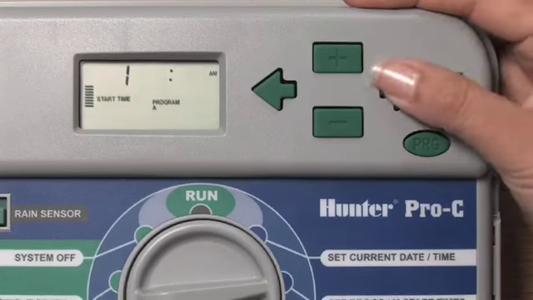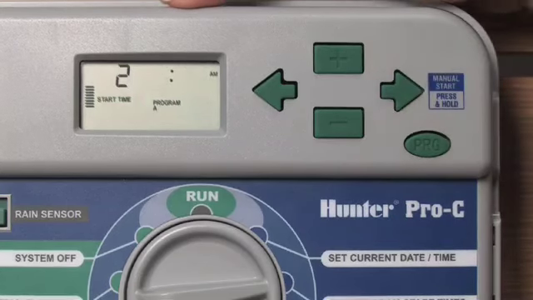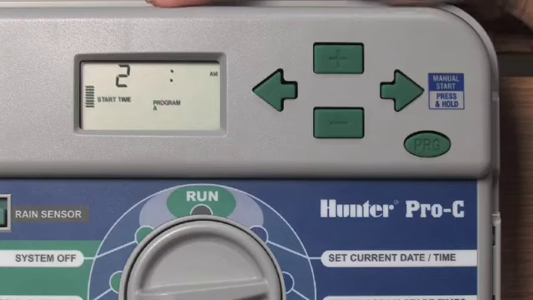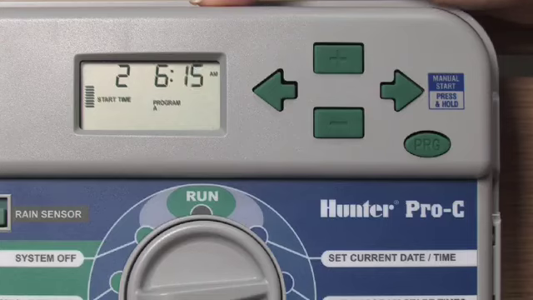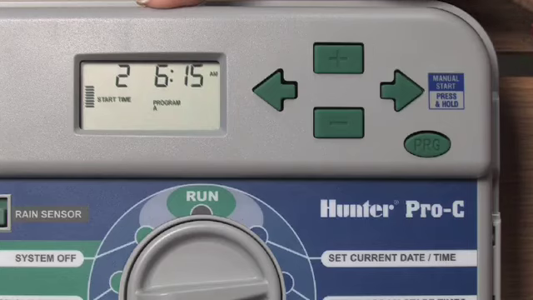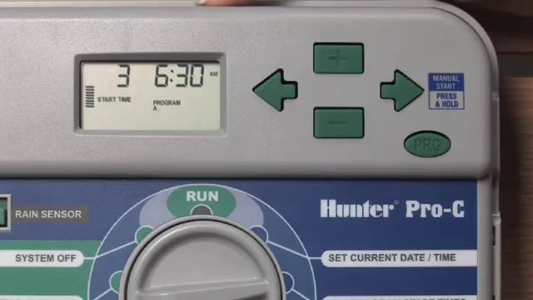Now we press the right arrow and we notice that we have a second start time at 6:15. This means the second time a day that the program is going to start the cycle. It may not start at 6:15 because you may have longer run times for your stations, but when it finishes with the first cycle, it's going to start all over again because you have told the controller to start a second watering sequence. We press the right arrow to advance to the third start time, and we notice that we have another starting time at 6:30 a.m.